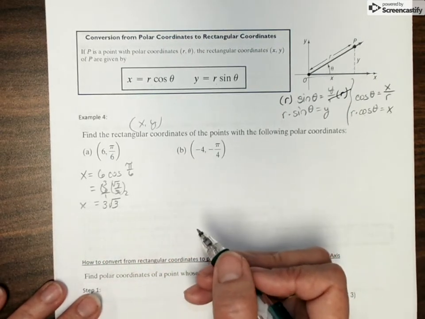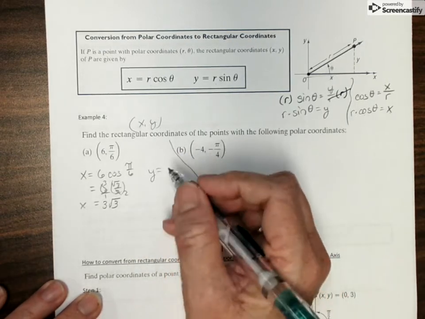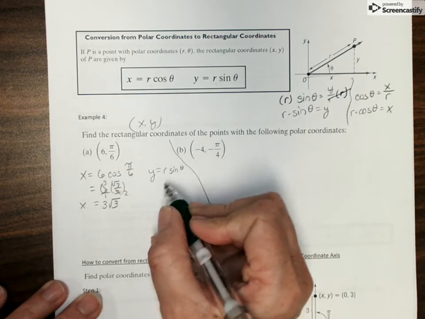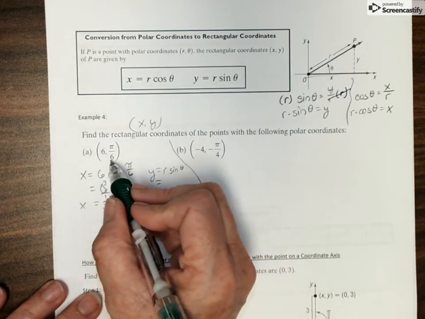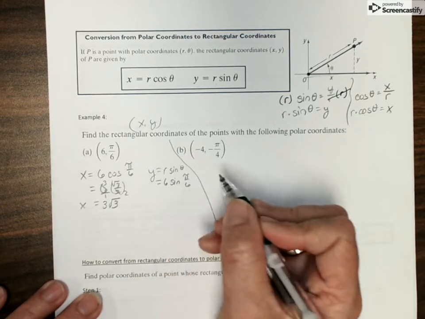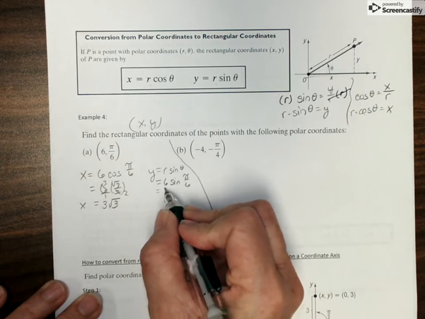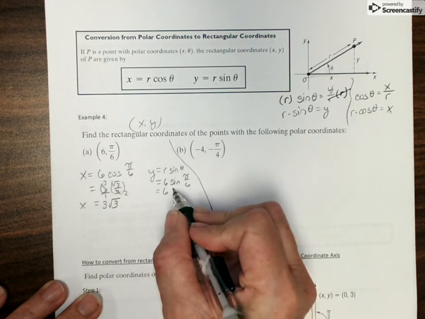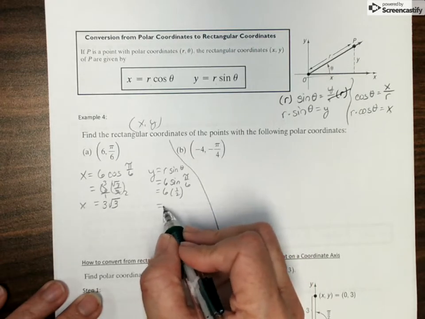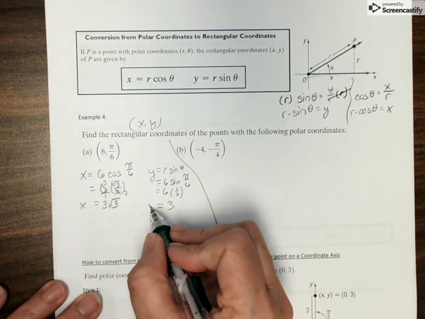Excellent. How about the y value? The y value equals r times the sine of theta. So for this polar coordinate, r is 6 times the sine of pi over 6. And again, looking at our unit circle, the sine of pi over 6 is 1/2. So 6 times 1/2 gives me 3. So that's my y value.